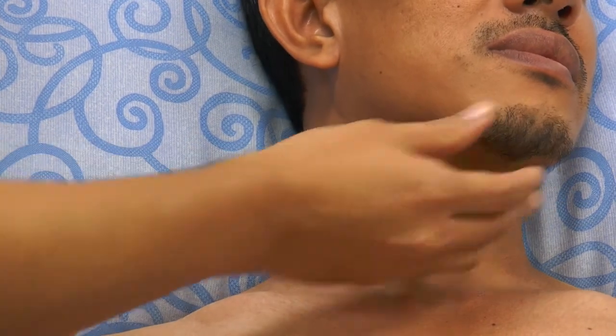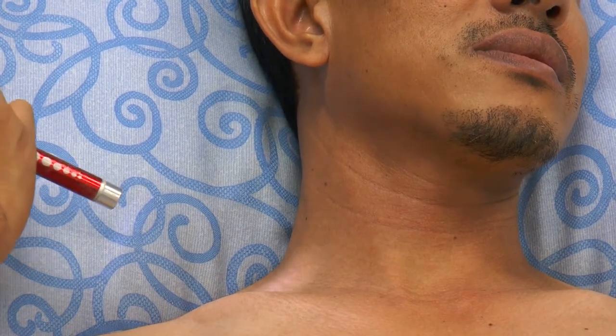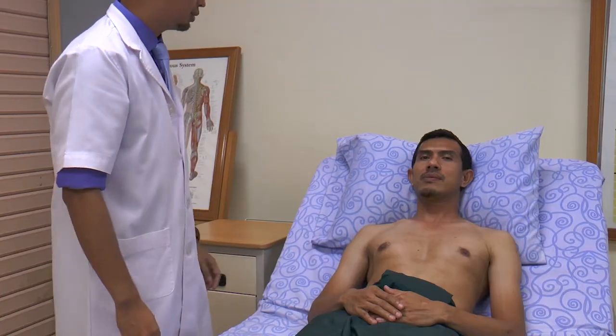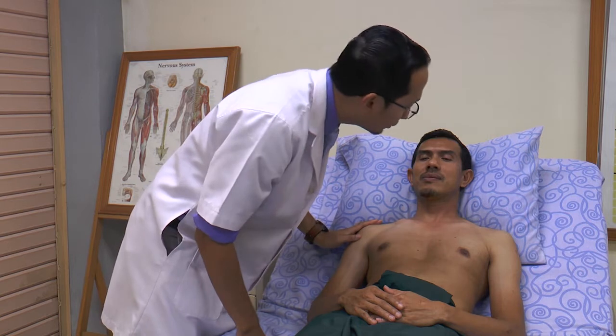Quickly look at the right side of the neck for any rise in JVP. Remember to do this while the patient is supine at 45 degrees. Next is the specific examination of the chest.